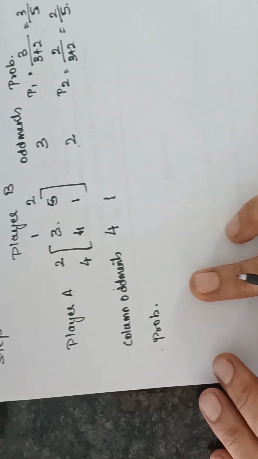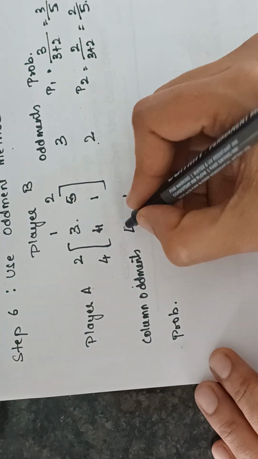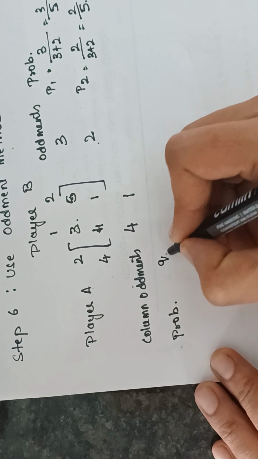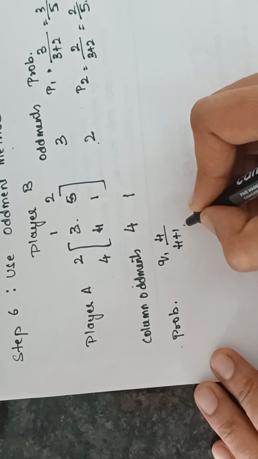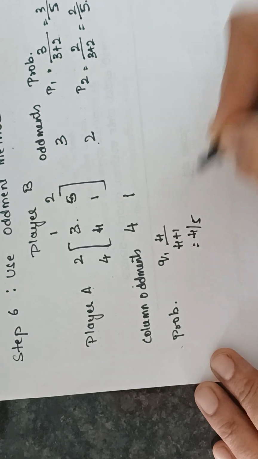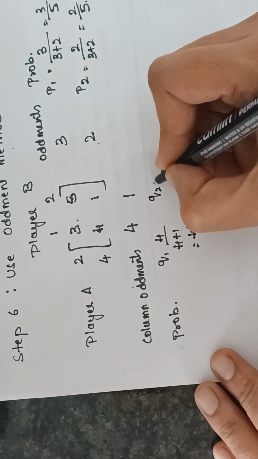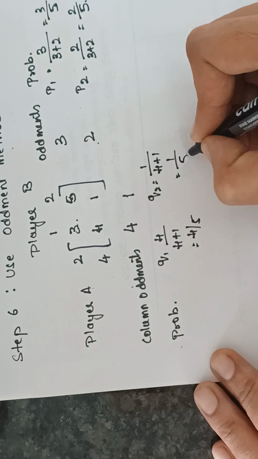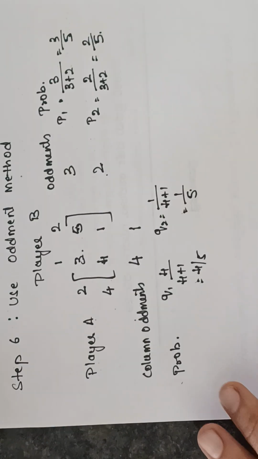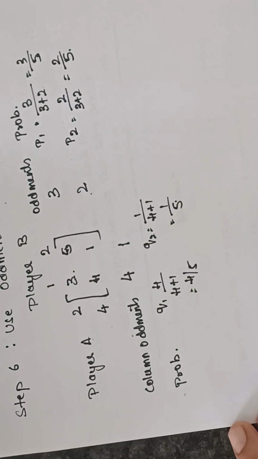Next, for player B, Q1 is 4 by 4 plus 1, which is 4 by 5, and Q2 will be 1 by 4 plus 1, which is 1 by 5. So these are the optimal strategies which we have arrived at.